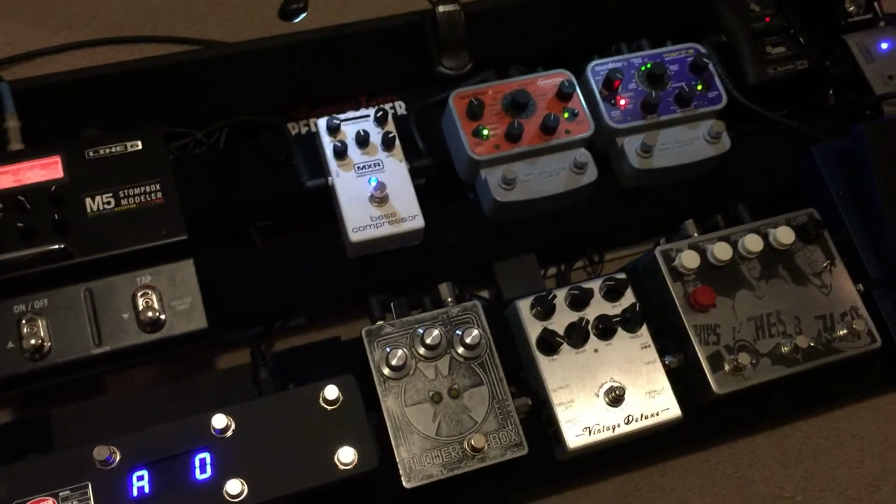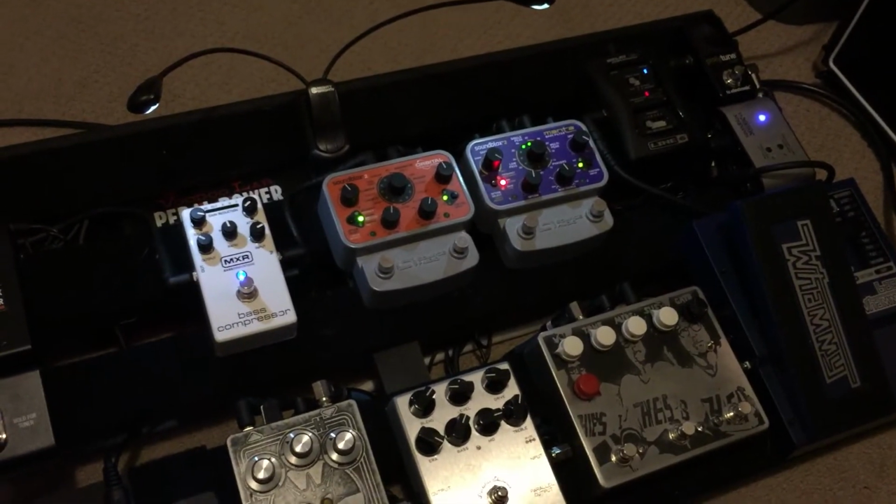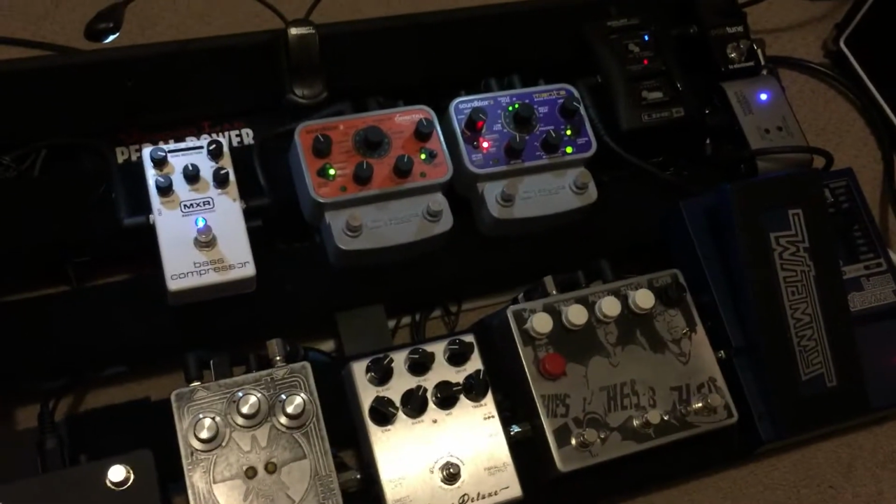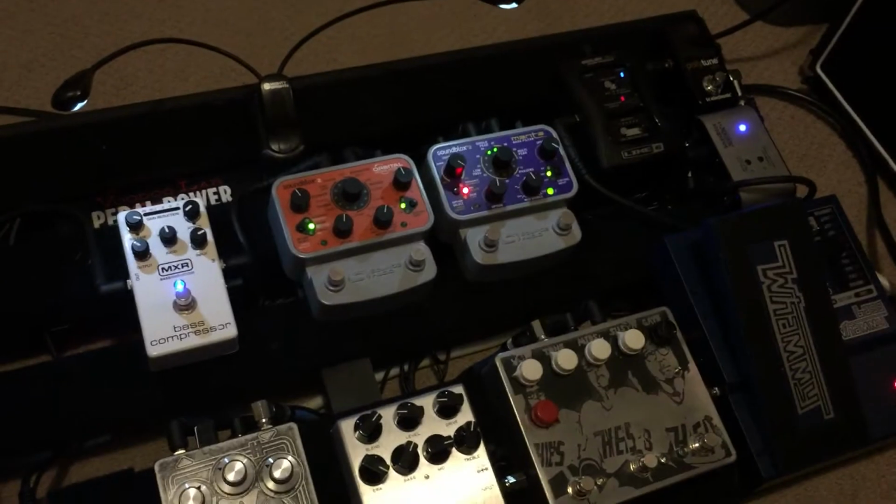PC change 0 corresponds to a bypass setting on those two pedals. So remember that for later. So we'll just make that PC change 1 on that one, which is actually a filter setting that emulates the MXR bass envelope filter.